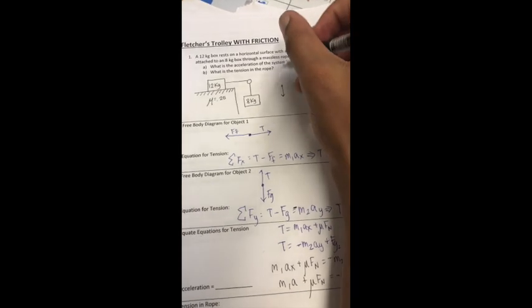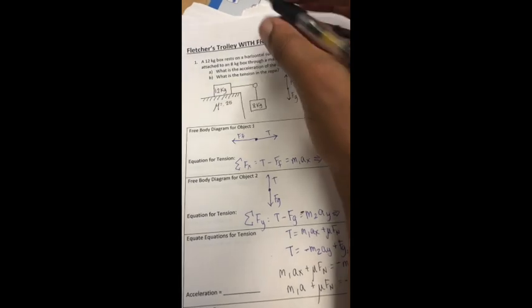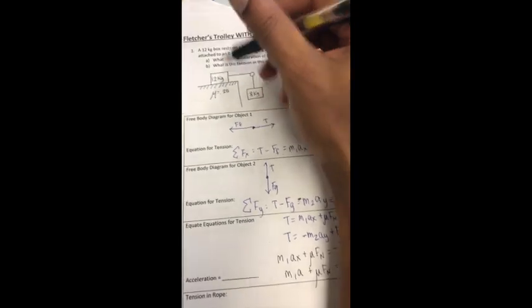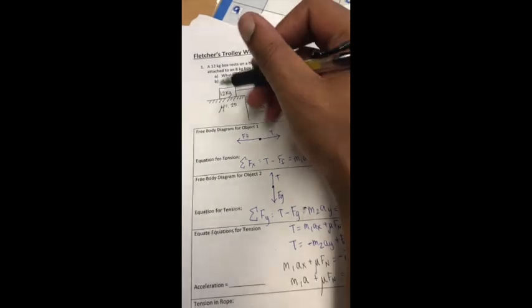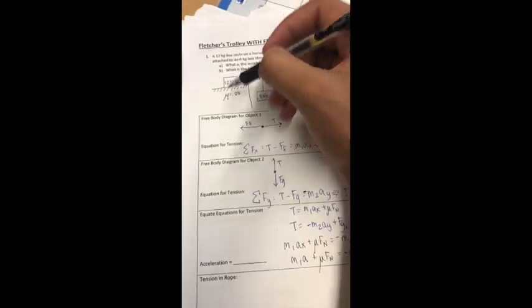So if I actually want to solve for this, I need to know what my normal force is. And remember, I can find my normal force because in the y direction, this is the free body diagram in the y direction for the first box. So whatever my force of gravity is for this box, that's going to be my normal force too, because it's in equilibrium in the y direction.